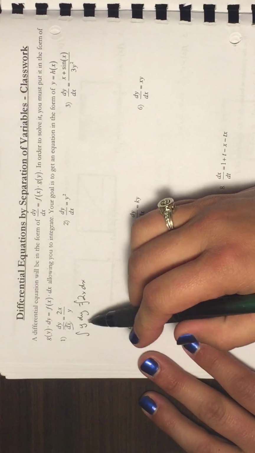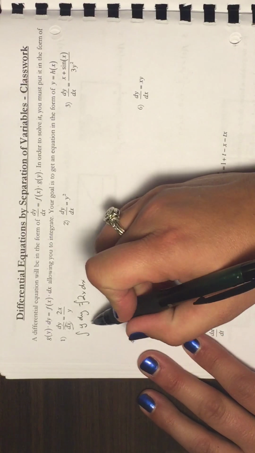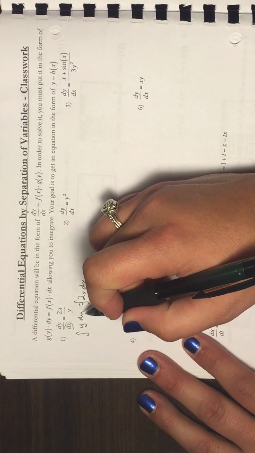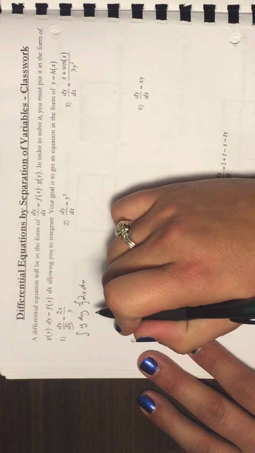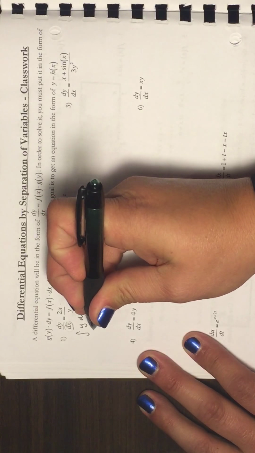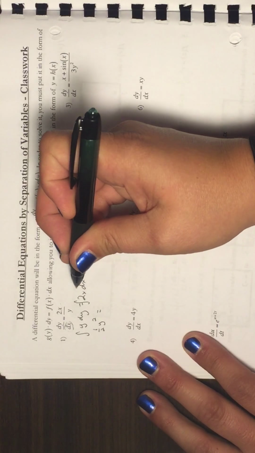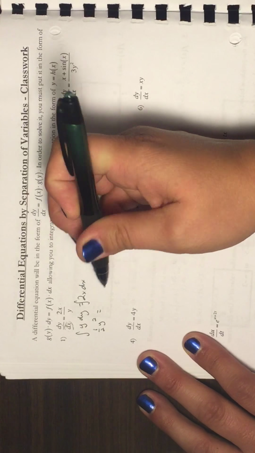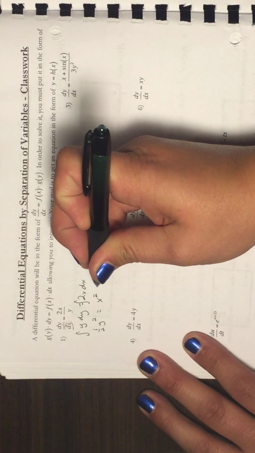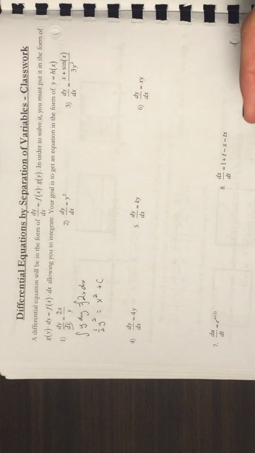So if we integrate this side with respect to y, okay, notice we're with respect to y, so you don't have to deal with like the y primes and all that business. It's all in terms of y. So if we integrate a y, okay, remember you add 1 to the exponent and divide, so that's going to give me 1/2 y squared equals, if we do this side, and the 1 divide, that's going to give me x squared, and we're just going to put a plus c on the side with the x.